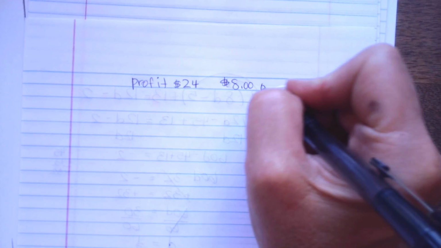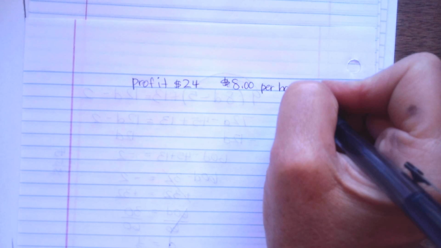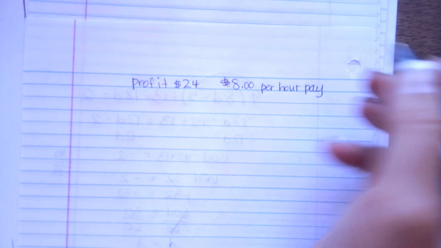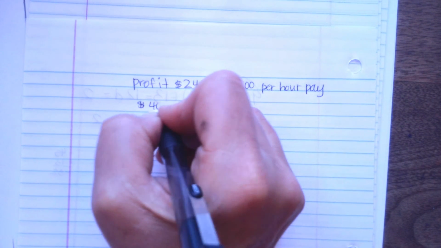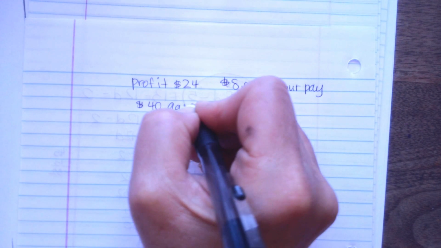Okay. Now number 18. Your profit for mowing lawns this week is $24. I told you I always write everything out, just in case I get confused, it helps me. You're paid $8 per hour. You paid $40 for gas and a lawnmower.